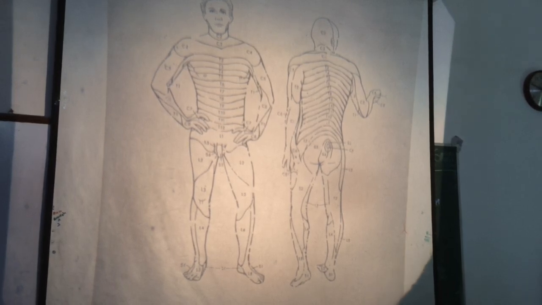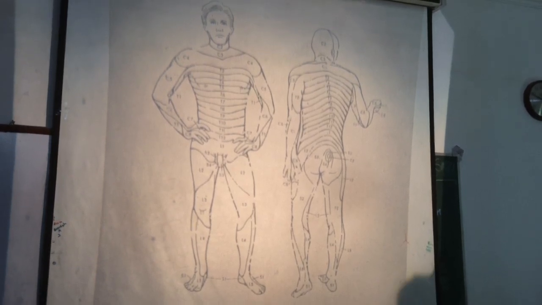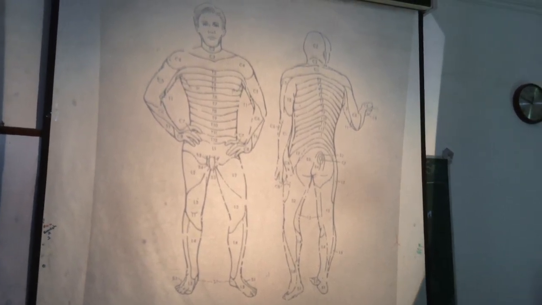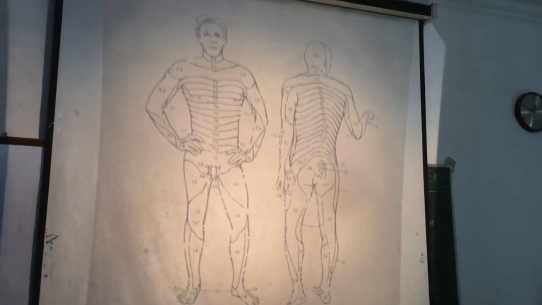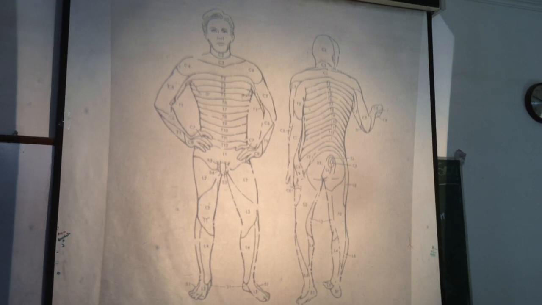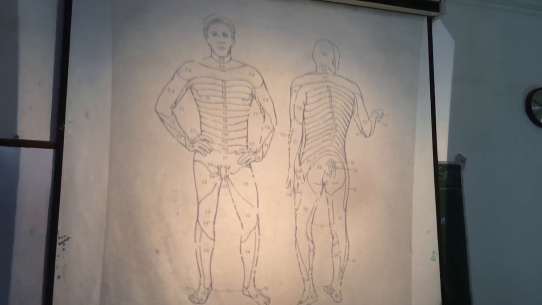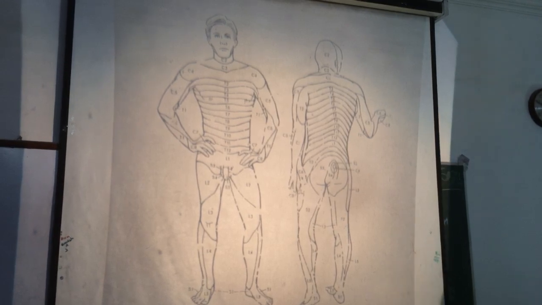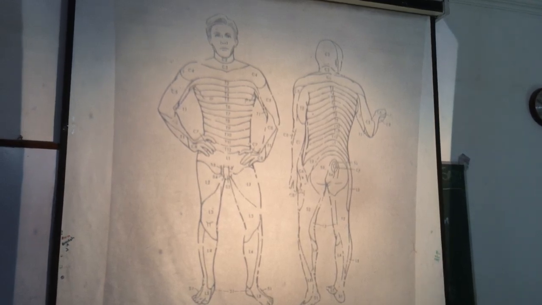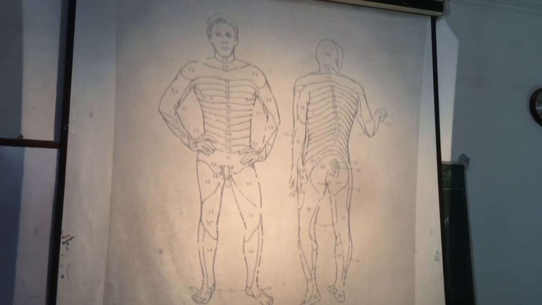I mentioned that the gray matter of the spinal cord is in three columns: the anterior gray column, or the ventral horn; the posterior gray column, or the dorsal horn; and then the lateral horn, or the intermediate lateral gray column.